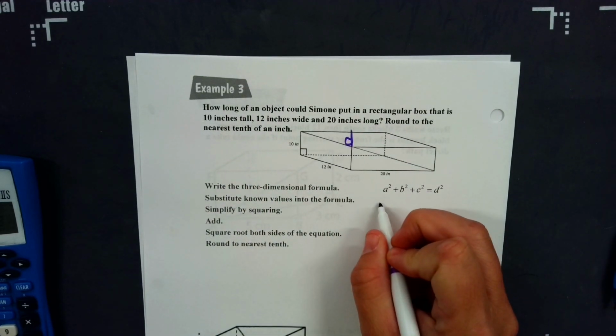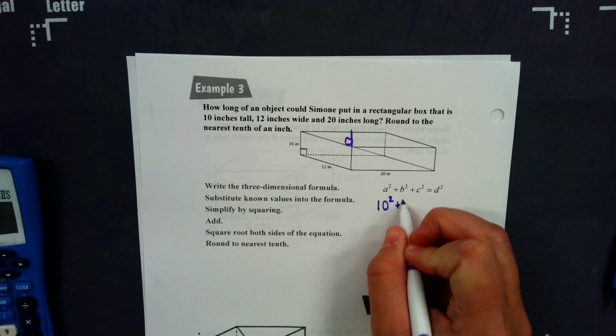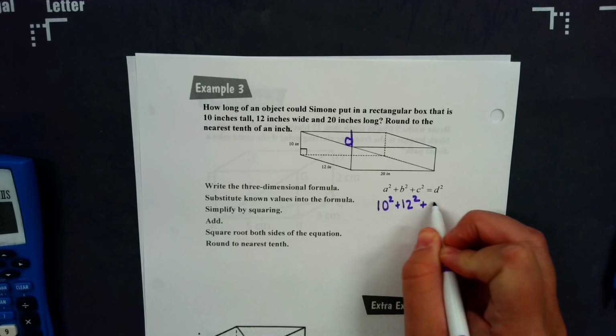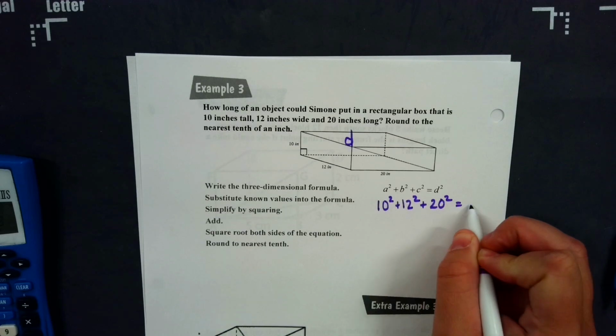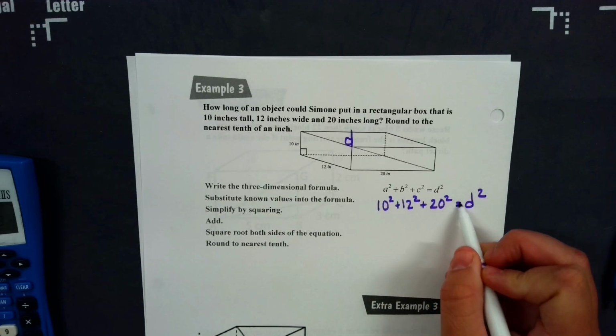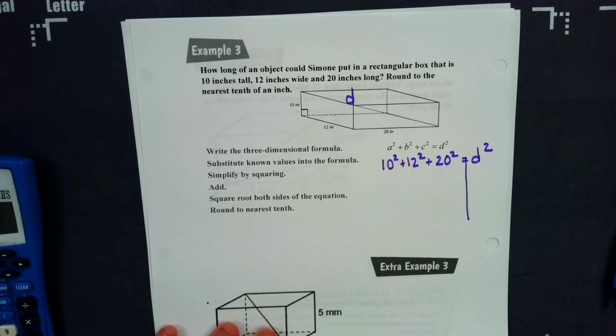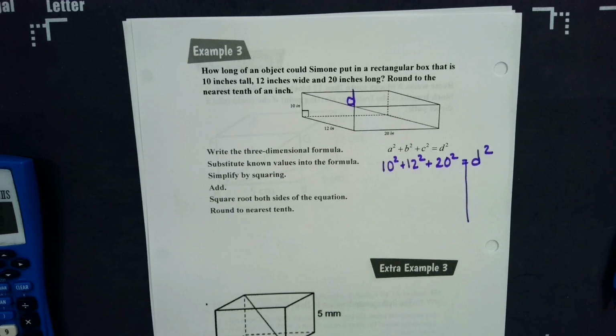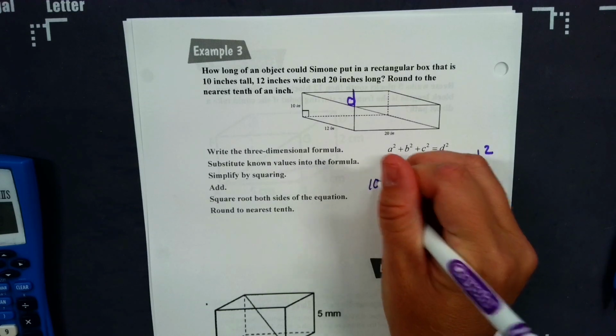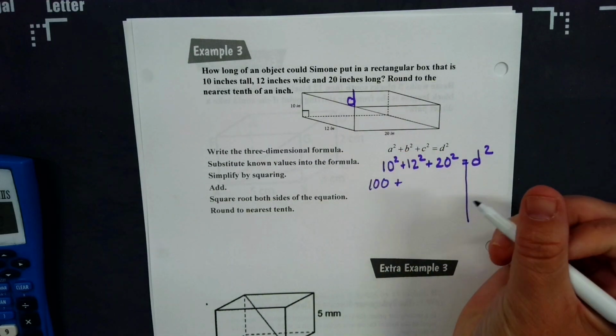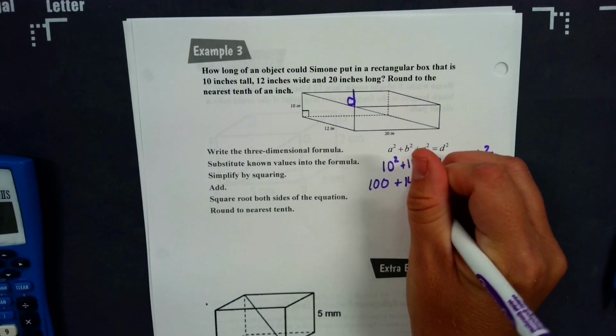All right, so 10 squared plus 12 squared plus 20 squared equals D squared. What is 10 squared? Very good. What is 12 squared? Very good.